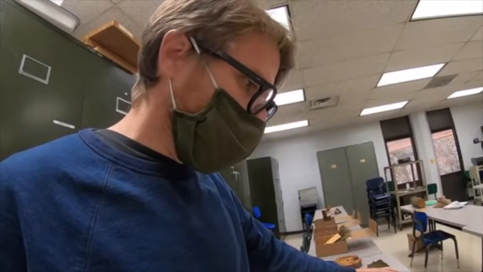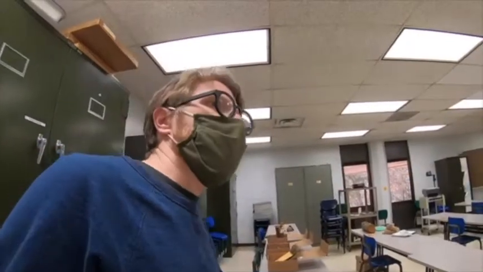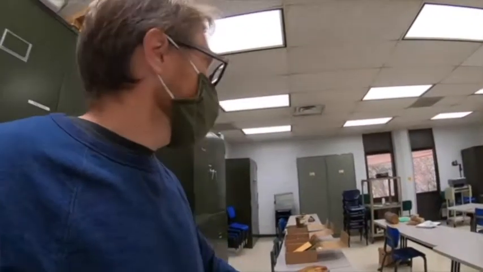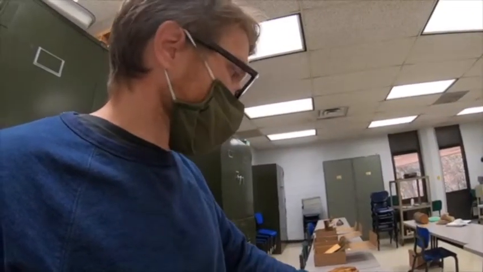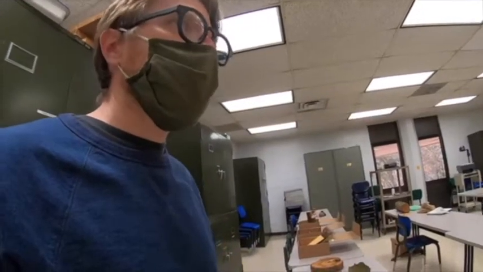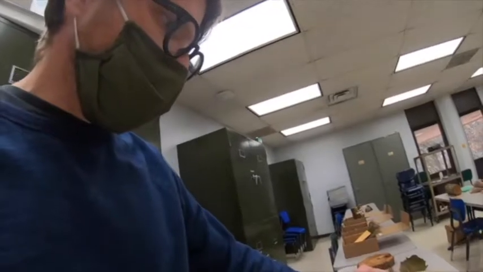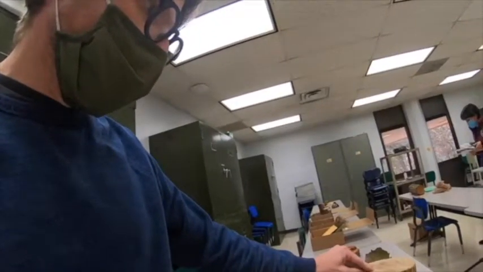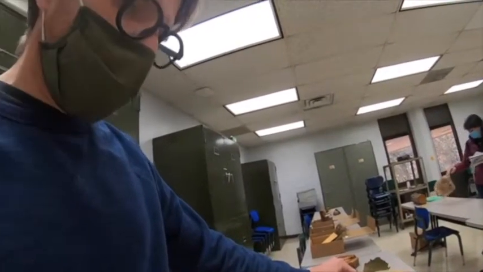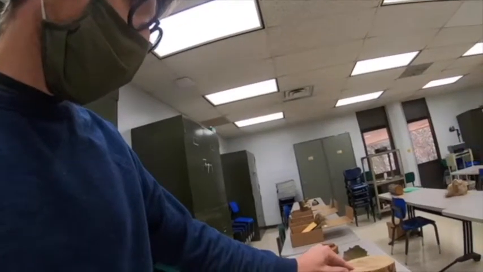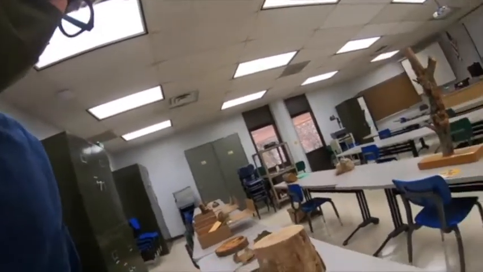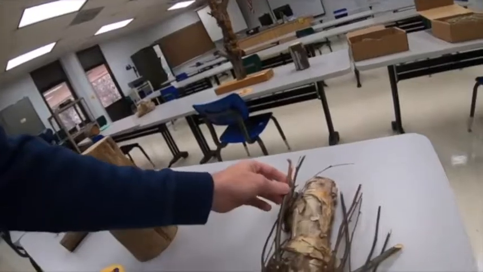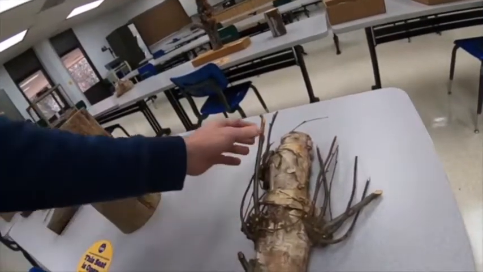But obviously these are preserved specimens. They're not fresh, so you'll have to just take a look and see what they look like here as they're preserved, but they will give you an example of what they look like. So anyway, first we have here an example of epicormic sprouts.